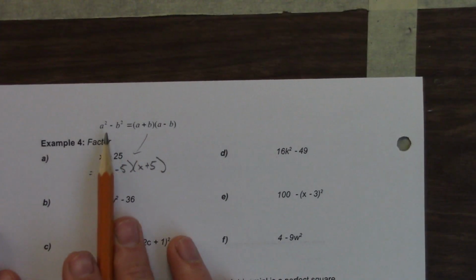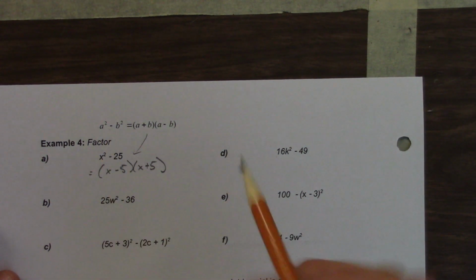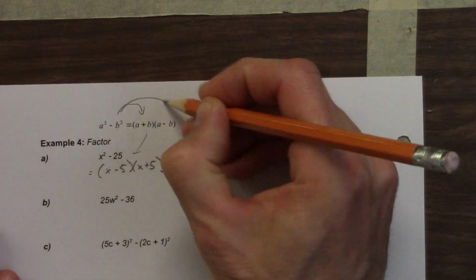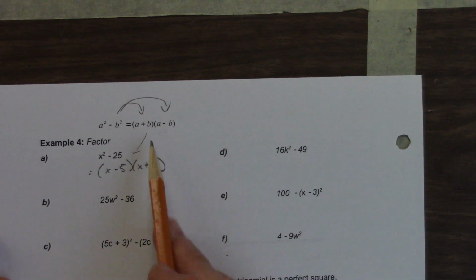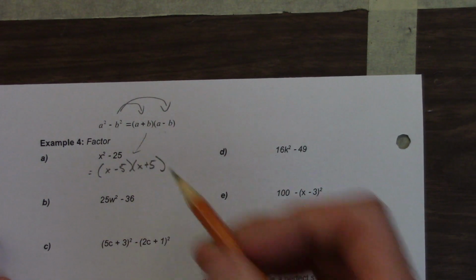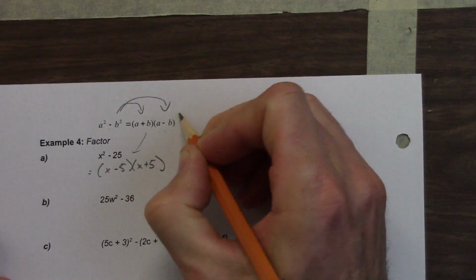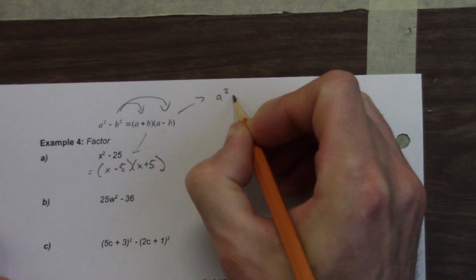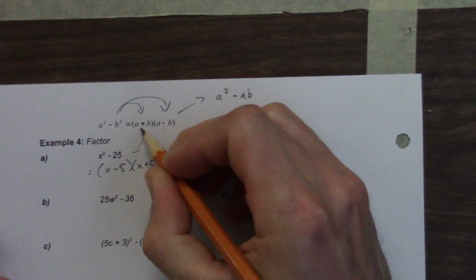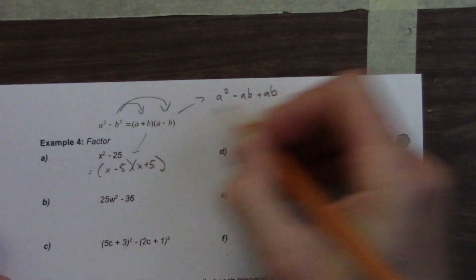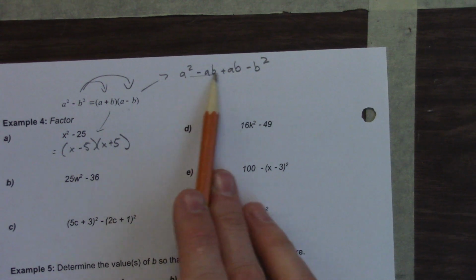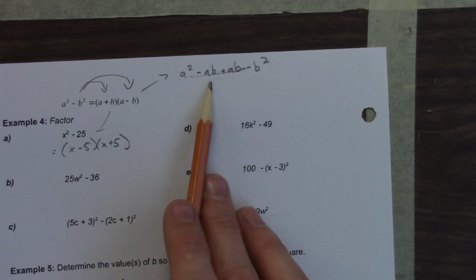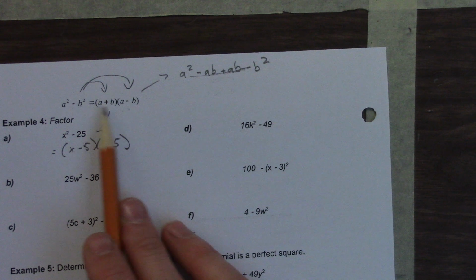And here's the law. When you have one term minus another term and they're both perfect squares, you can go right to a plus b, a minus b. The reason why this works is because when you multiply this out, when you FOIL this, you get a squared, then minus ab, then plus ab, and then minus b squared. So you can see those middle terms cancel out when you have a difference of squares.